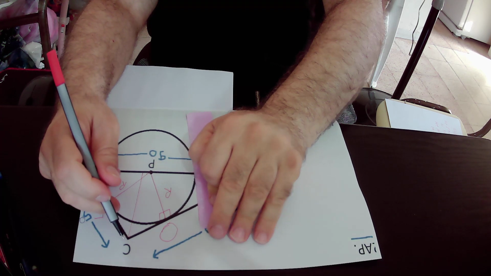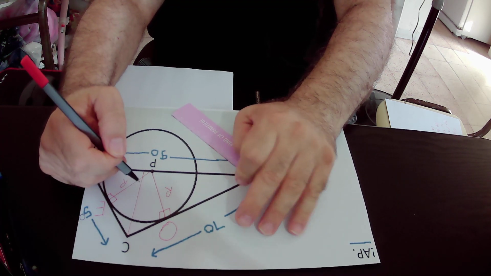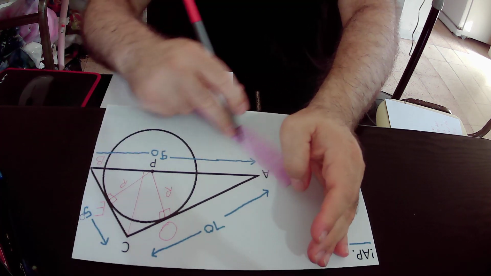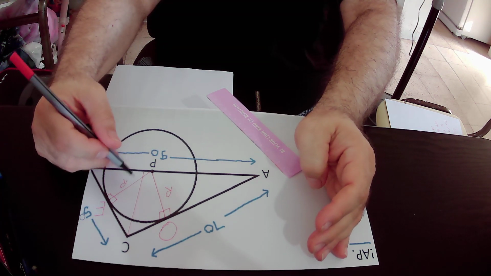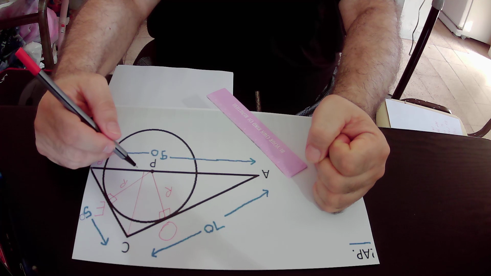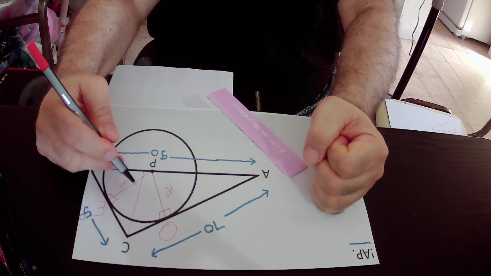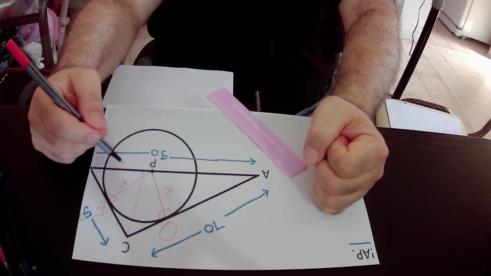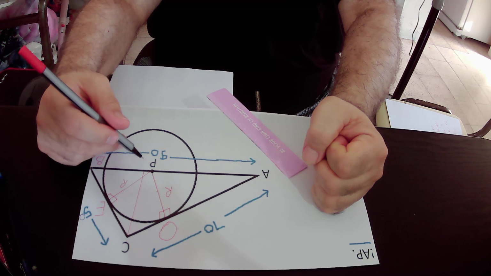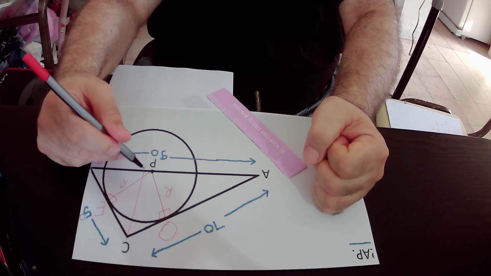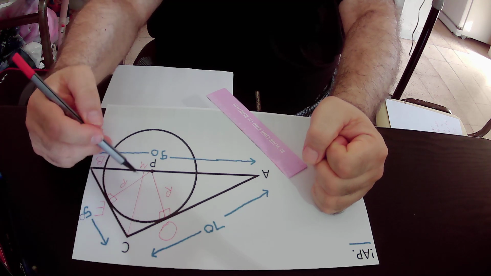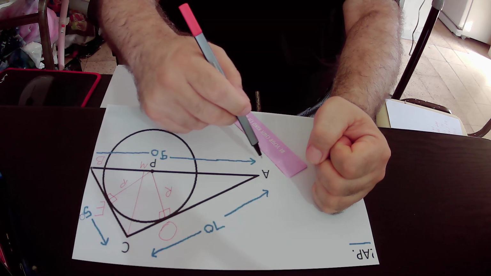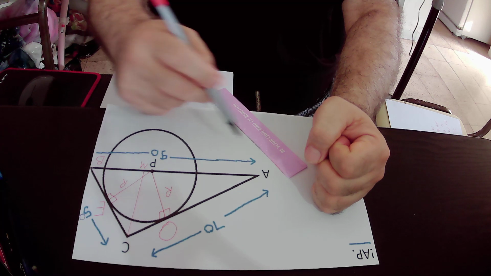So from point C we draw a perpendicular to side AB of the triangle, and we will call the touching point between the perpendicular and side AB, capital M. That is to say, CM is perpendicular to side AB.